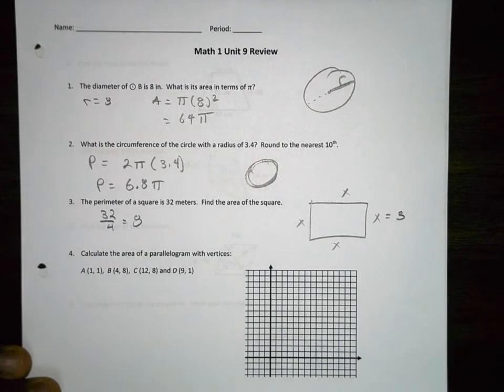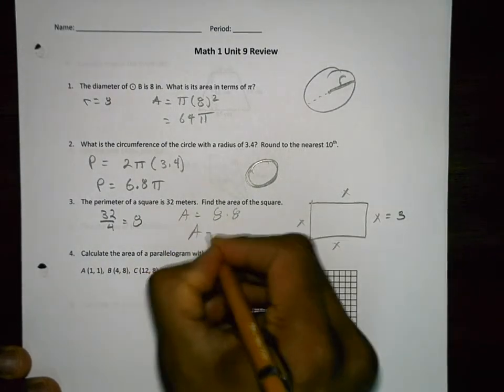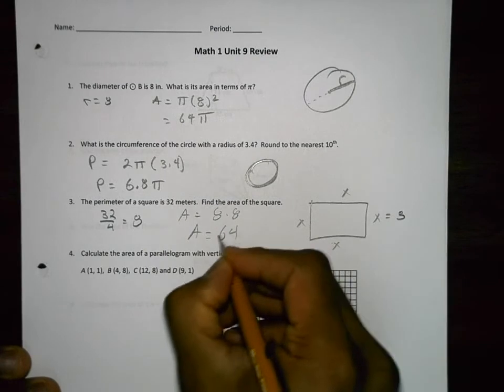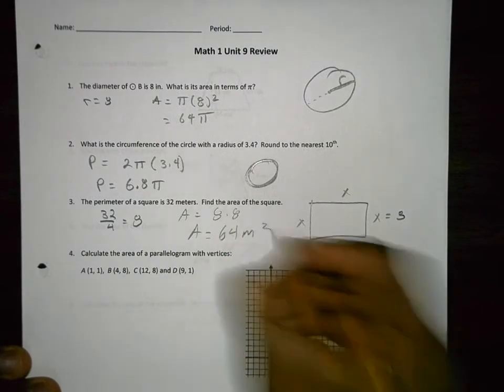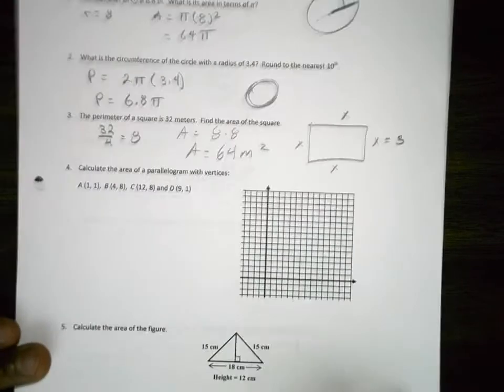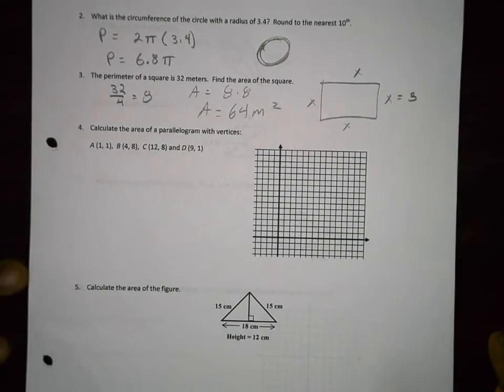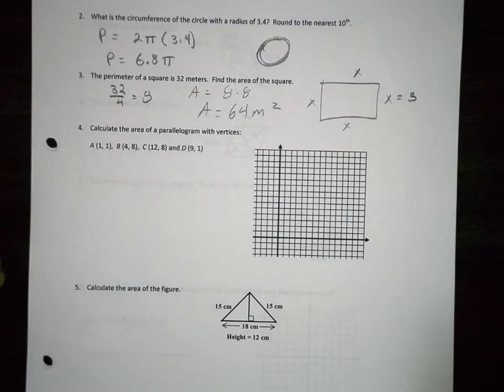And the area is base times height. So the area is 64, and we're talking about what, meters here? Meters squared. Okay. Number 4. Calculate the area of a parallelogram. So they're telling you it's a parallelogram.